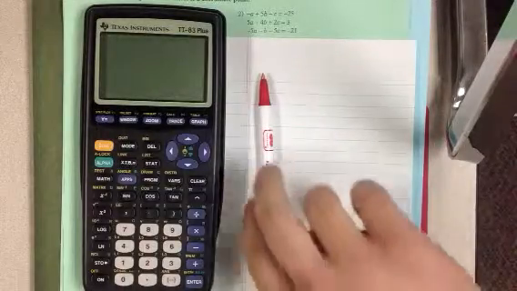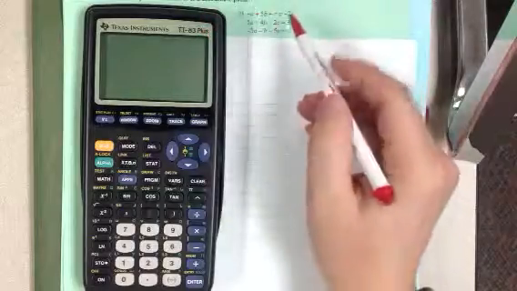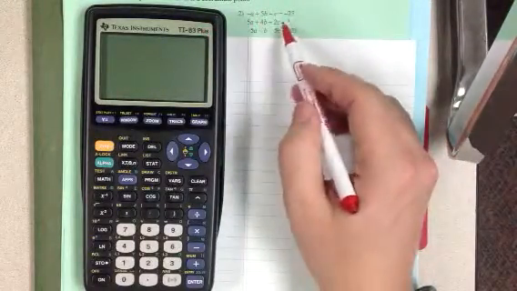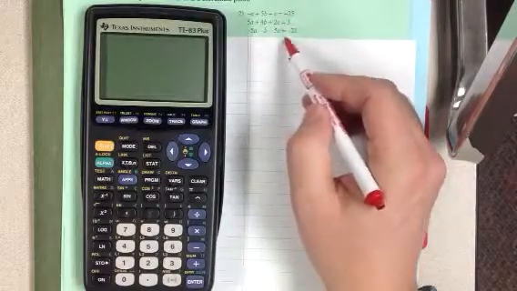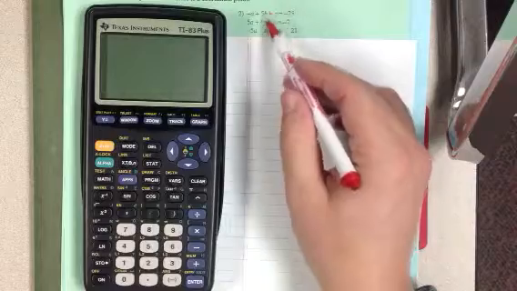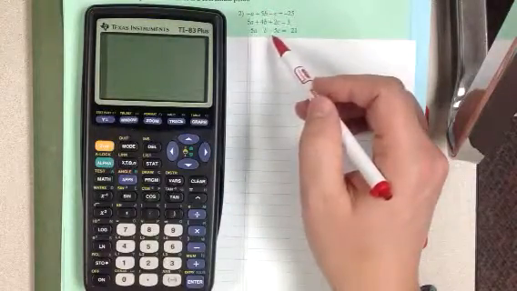Okay, the purpose of this video is to show you how to use your TI-83 and TI-84 calculators to solve systems of equations that look like this. The first thing is that your equations need to look like this. You need to have your equal signs lined up, the constants over here on the right, and then a's lined up with b's, lined up with c's, or x's with y's with z's, or whatever your variable names are.